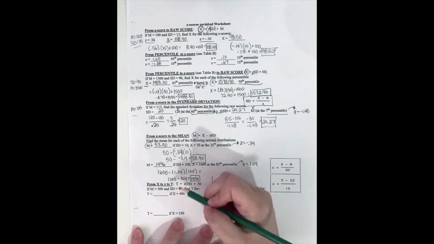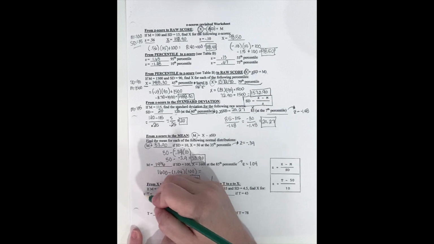So I'm going to do this top one, and then you can try that one on your own and come back to the video to see if you did it correctly. So what we need to do is think through how we're going to solve this. So what we are trying to solve for is t.